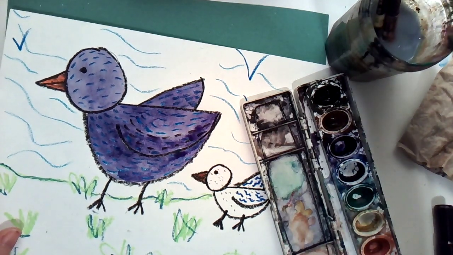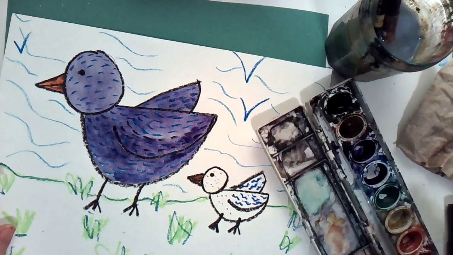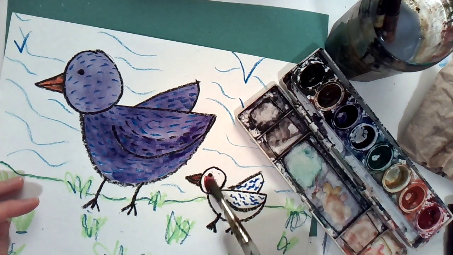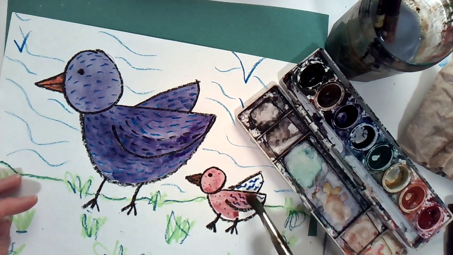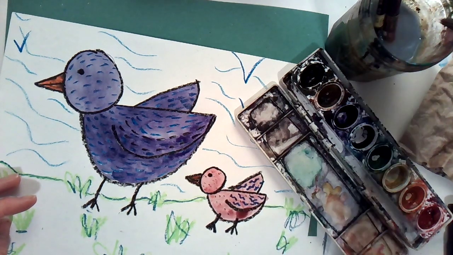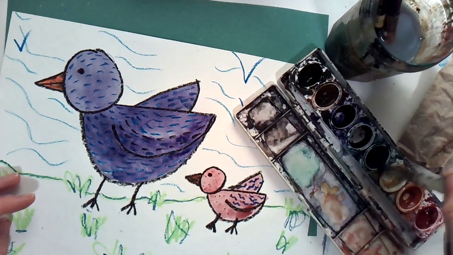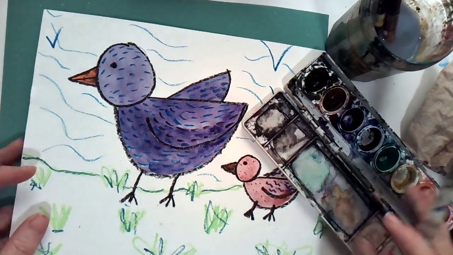And I want this little bird to be a different color. I'm going to wash out my brush and then get my new color for the ground.